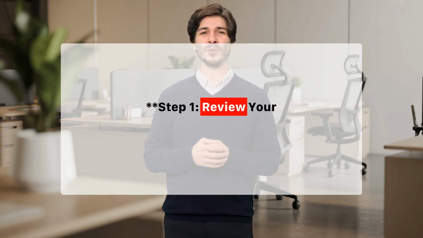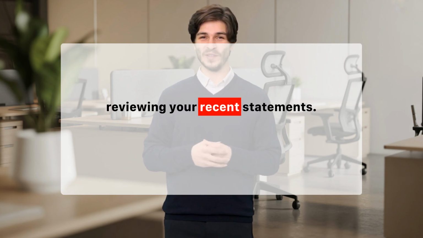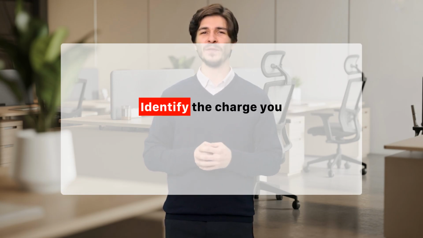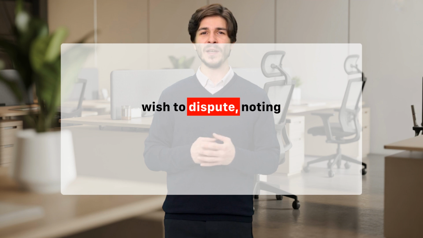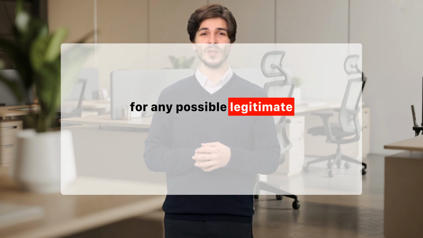Step 1. Review your statement. Begin by carefully reviewing your recent statements. Identify the charge you wish to dispute, noting the amount, transaction date, and merchant. Make sure to check for any possible legitimate reasons for the charge.